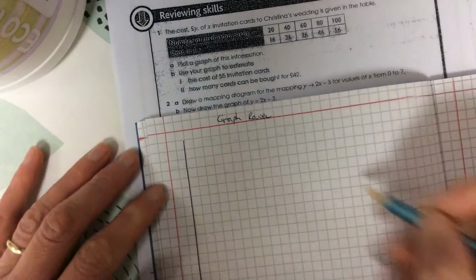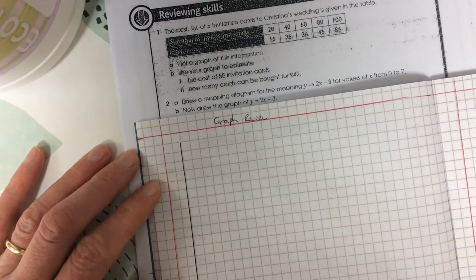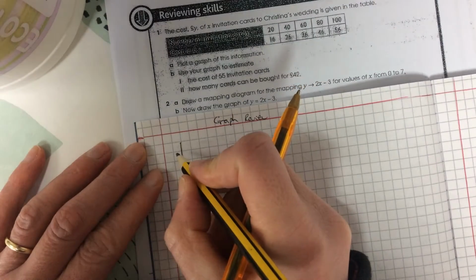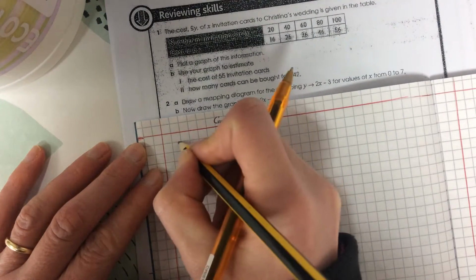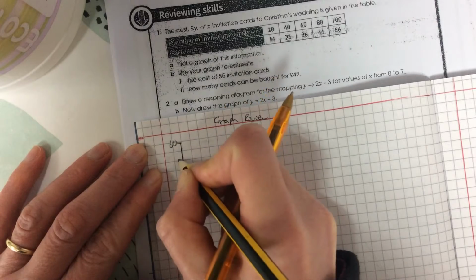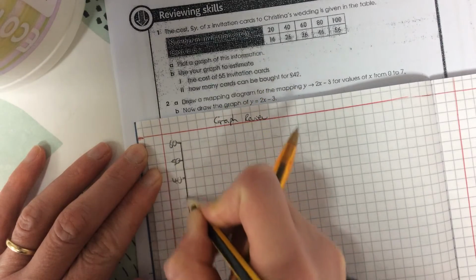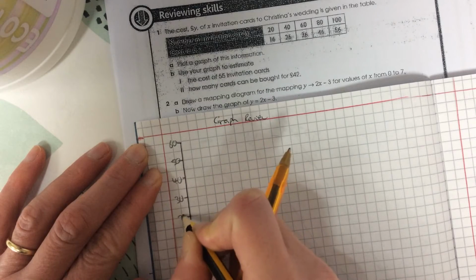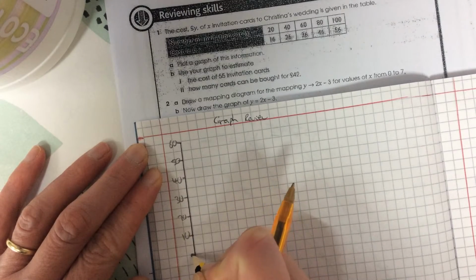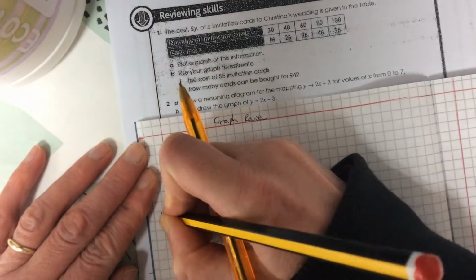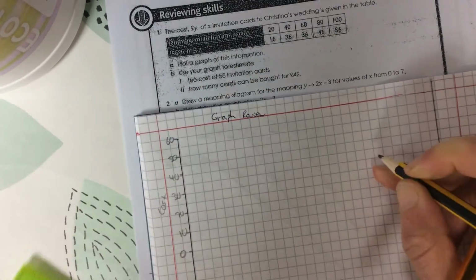I should be doing mine in pencil. A graph should always be done in pencil. Let's see what we should go up to. If we go up to 60, so 60, and we'll go down 50, 40, 30, 20, 10, and then 0. That would be fine. This is cost up the side.